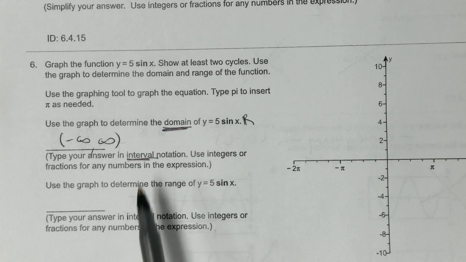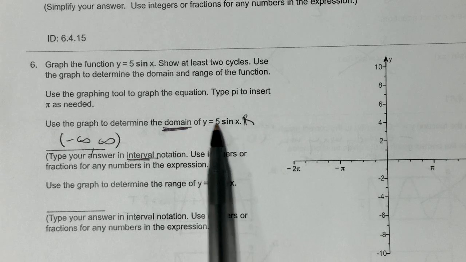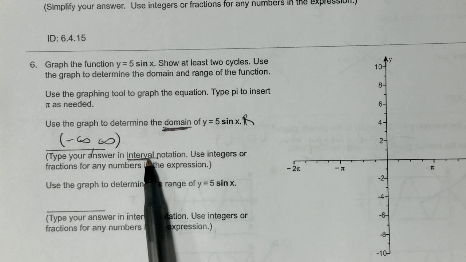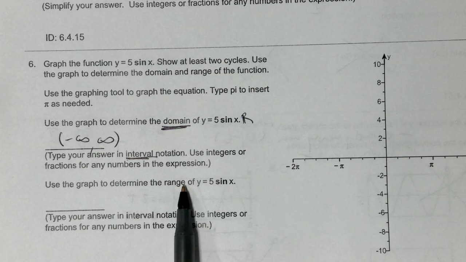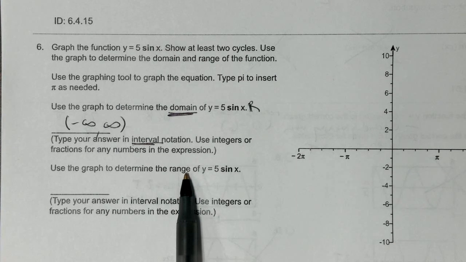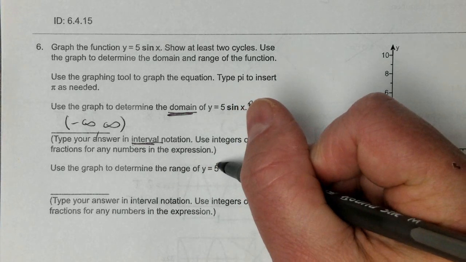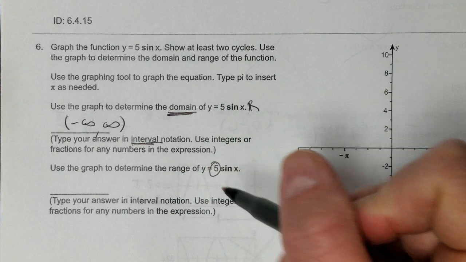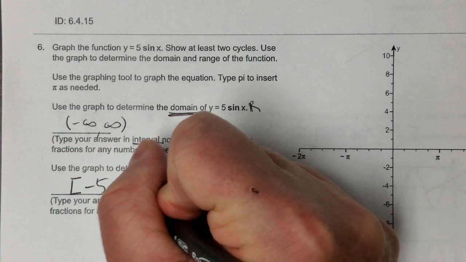Okay, so we have our domain. Remember, if it's sine or cosine, it's going to be all real numbers. And it says to use interval notation, so this is what it would look like. The next thing is, because it's asking for the range, that means we use the amplitude, and it's going to be from the high part to the low part. So bracket negative 5, 5.